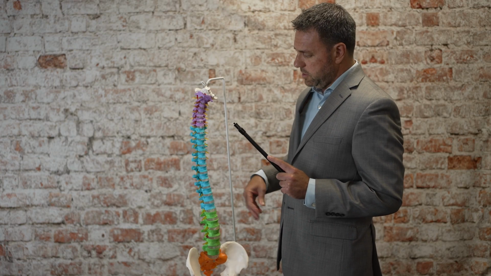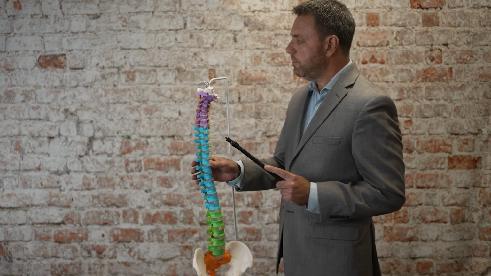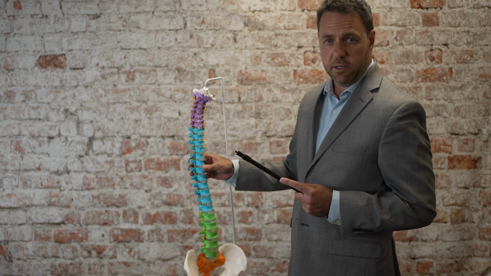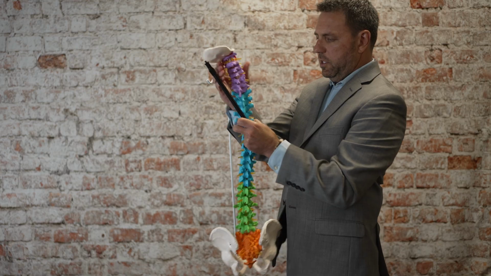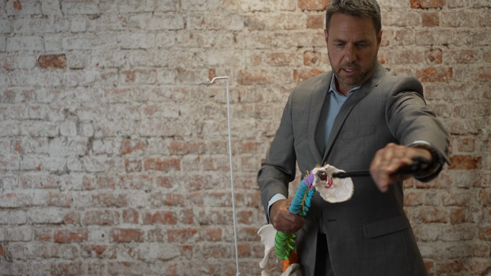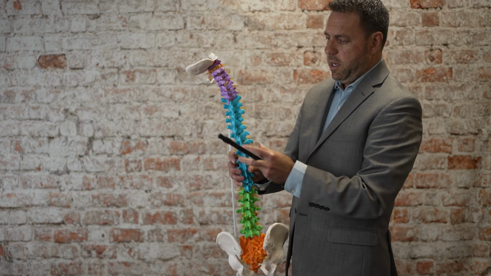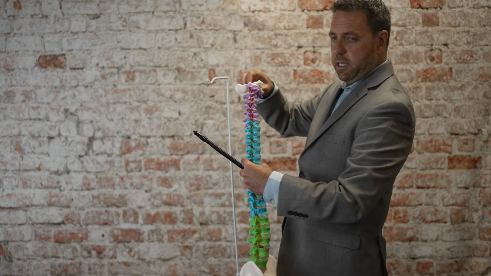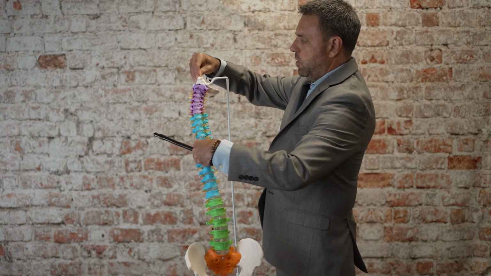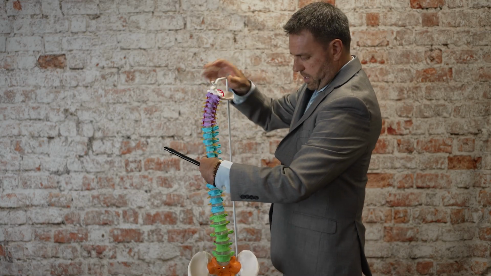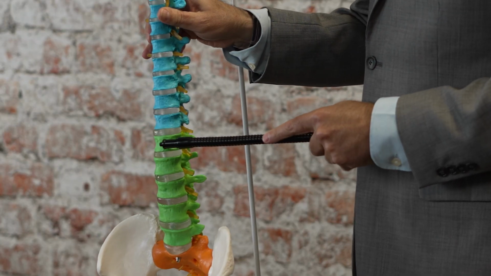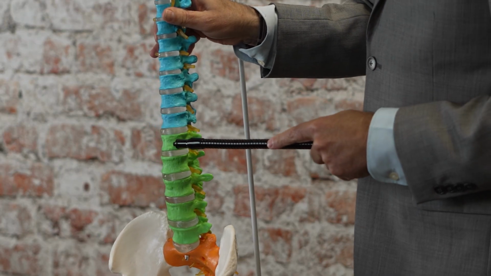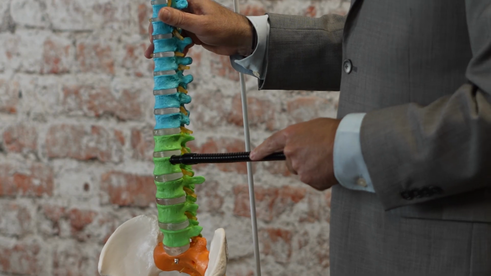Other important parts to the spine that you'll see in your reports, number 1 is obviously the spinal cord. Now in this model, I'll take it off, the spinal cord is running here. So these vertebrae are protecting that cord. And that cord obviously runs all the way down, it actually runs down to the first lumbar vertebra. At the first lumbar vertebra, the cord is no longer called the cord.